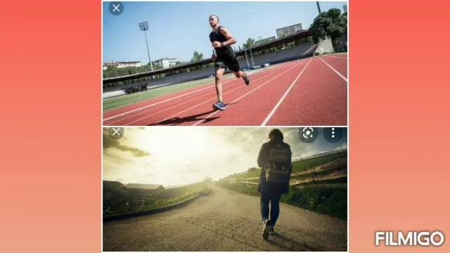Here 3 points are there to distinguish between distance and displacement. First point, distance: the actual length of the path traveled by a moving body irrespective of the direction. Displacement: the change in position of a moving body in a particular direction. Second point: distance is measured in meter in SI system, and displacement is also measured in meter in SI system.